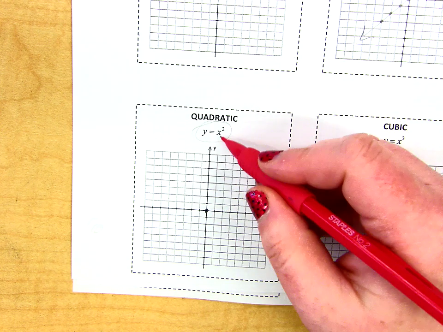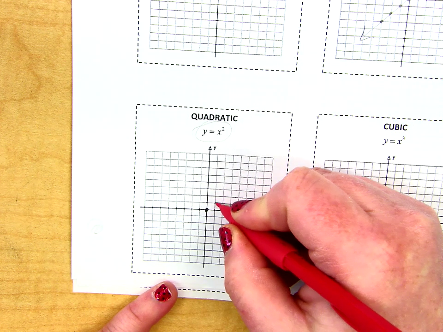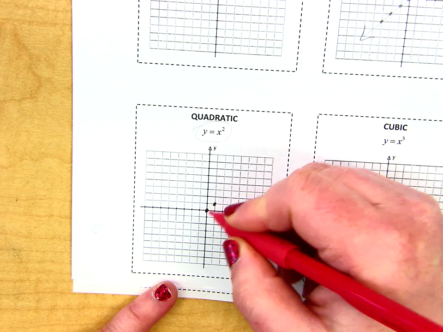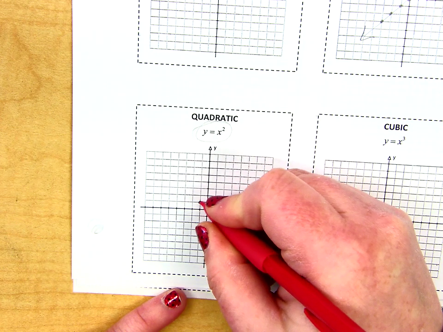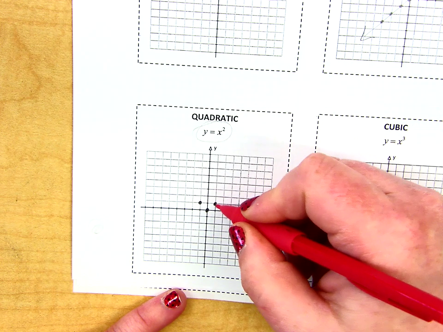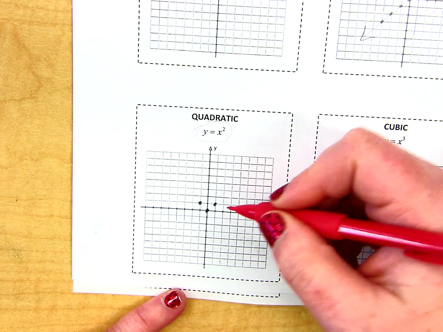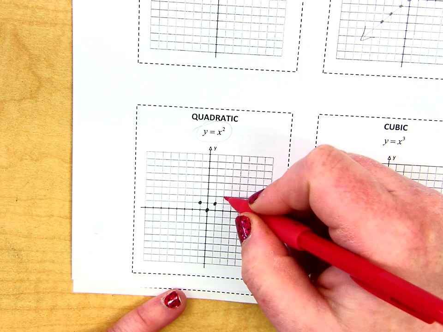So if I plug in positive 1, 1 squared is 1, right? So if I plug in positive 1, I get out positive 1. Well, what happens when you plug in negative 1? Negative 1 squared is still positive 1. So negative 1 comes out with a positive 1. Notice, to get from this dot to this dot, I went up 1 over 1.